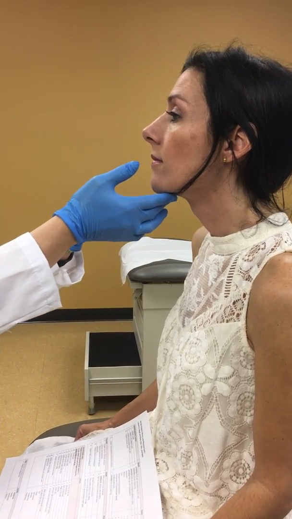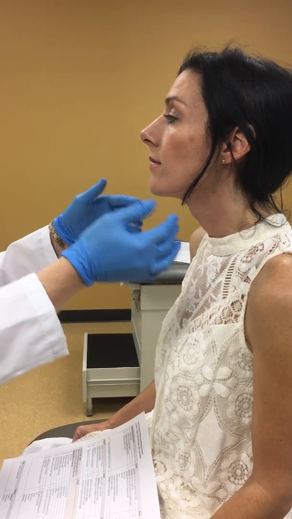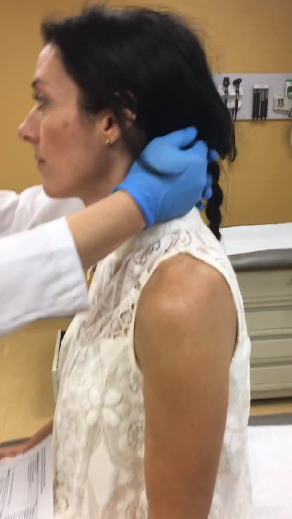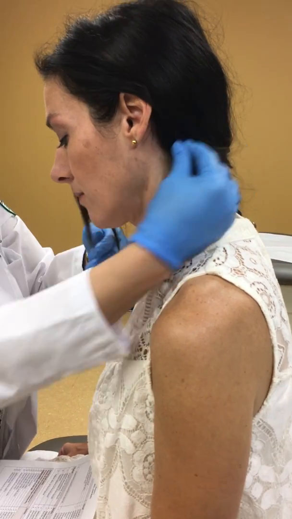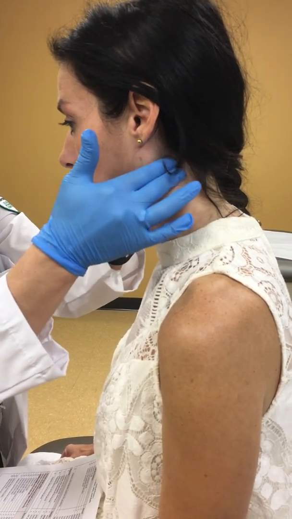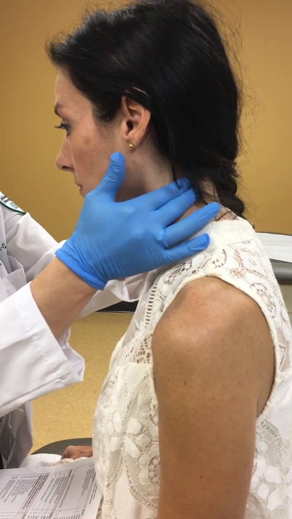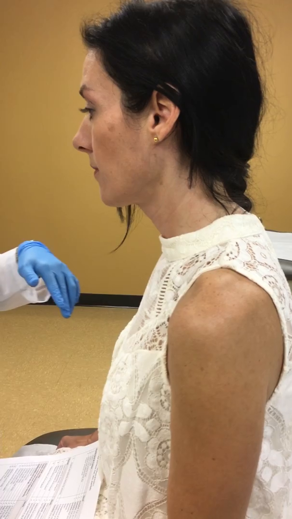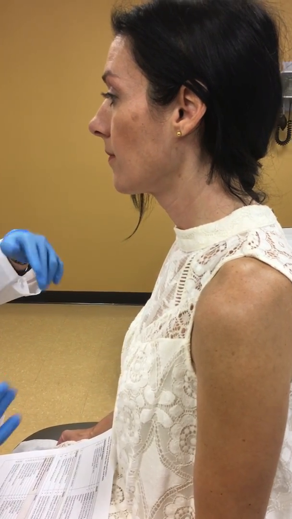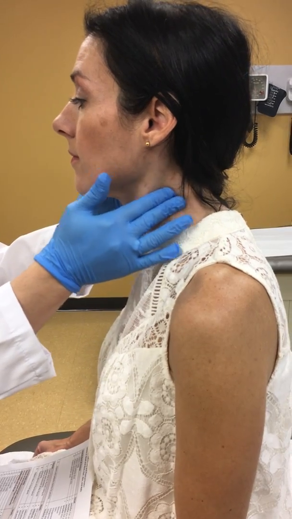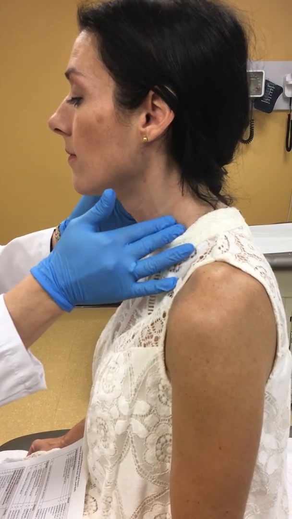Next we're going to do the posterior cervical. So those are going to be on the posterior side of the sternocleidomastoid muscle. So back here. And these are typically in a chain. So you're going to want to start here at the top and go down towards the bottom. Next we're going to palpate the superficial cervical. So these are going to be right on top of the sternocleidomastoid muscle, the SCM.